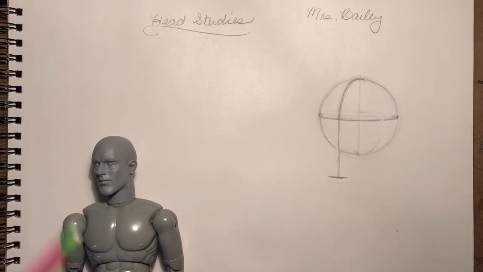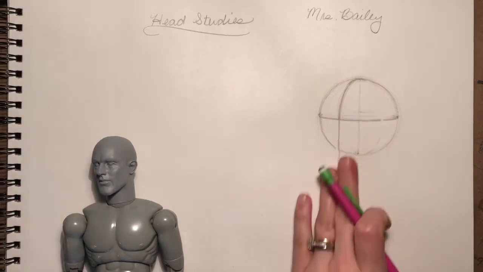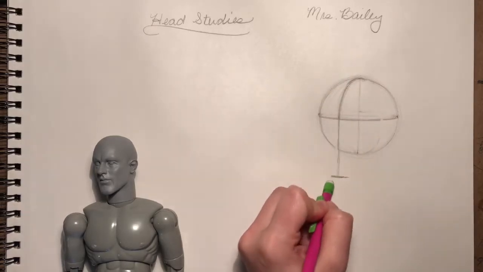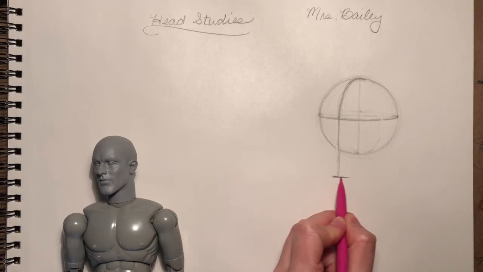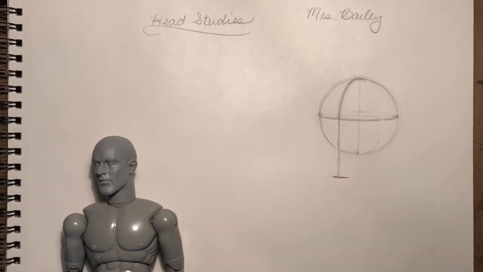And this is going to represent where our chin length is going to come. Now, since the head is turned over here to the left, the chin and the whole face on this side is becoming foreshortened, so we'll see a little bit less of the chin on the left and a little bit more of the chin on the right. So we're off to a really good start. We've got a basic structure.